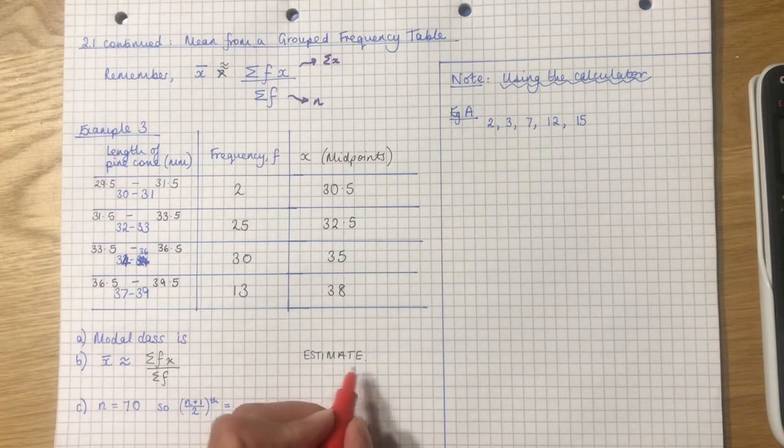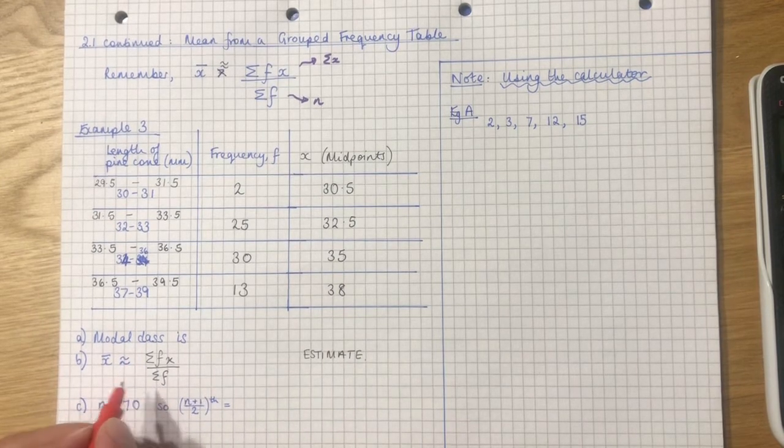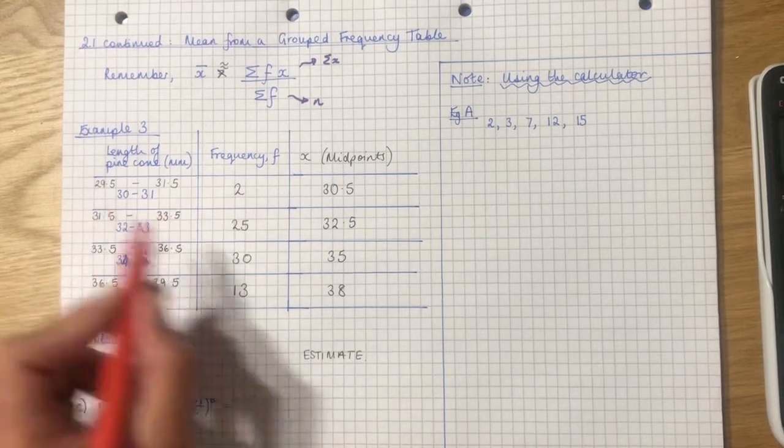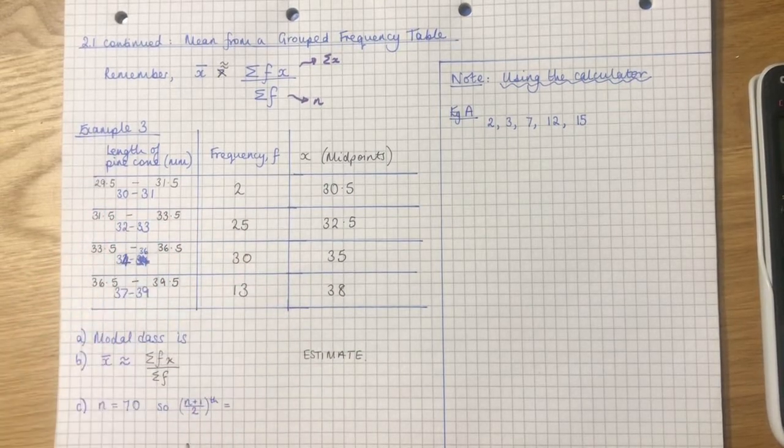So you always see the phrase estimate the mean. It doesn't mean have a rough guess, it means do this process. But we know it's an estimate because we don't actually know what these two values here are, or what these 25 values in this class are.